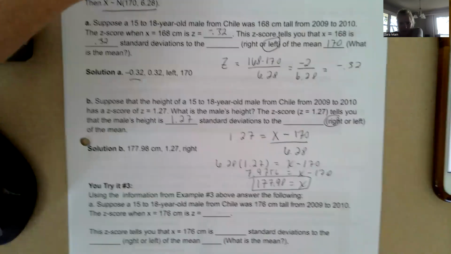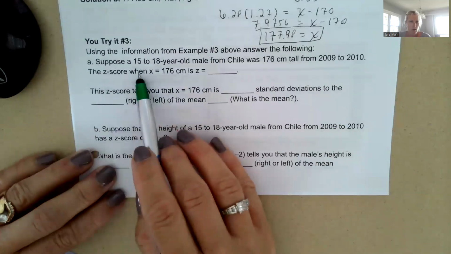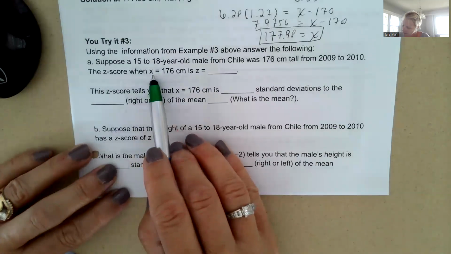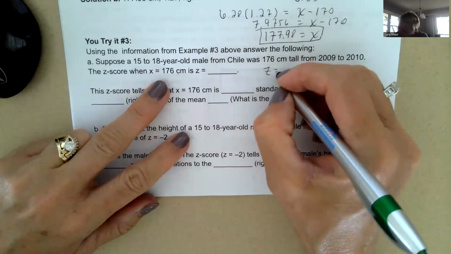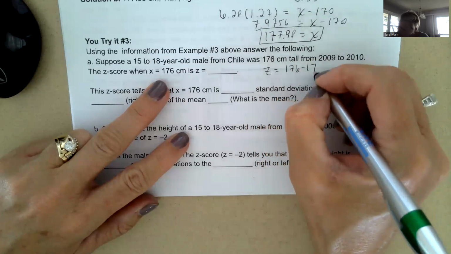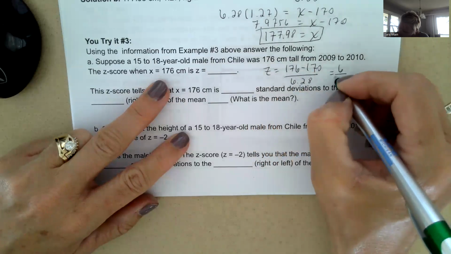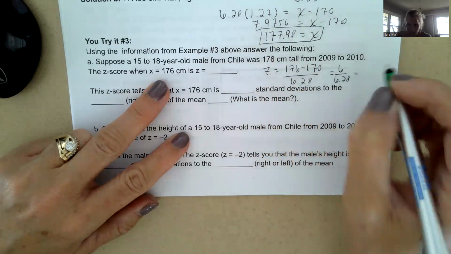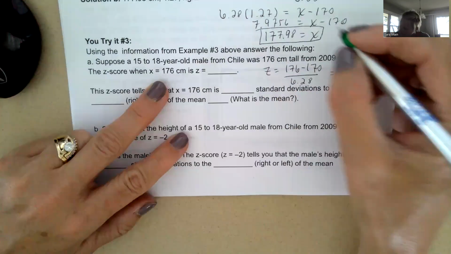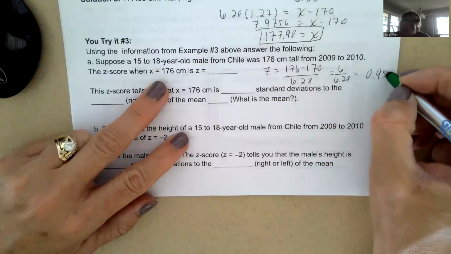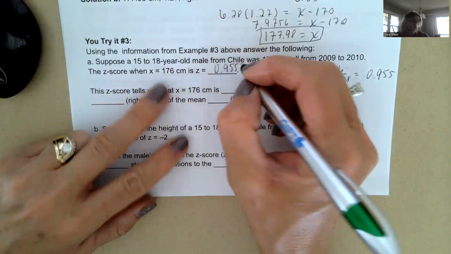So now let's use the same information to find a couple on our own. What is the Z-score when the height is 176 centimeters? So 176 minus 170 divided by 6.28 is 0.955.